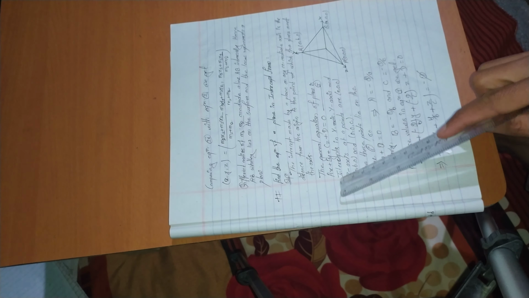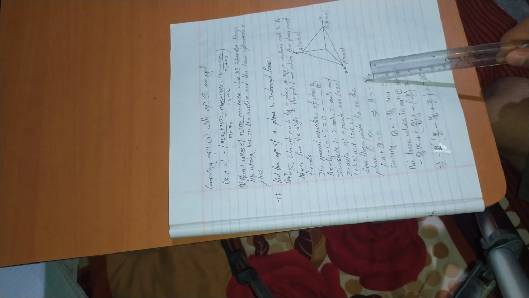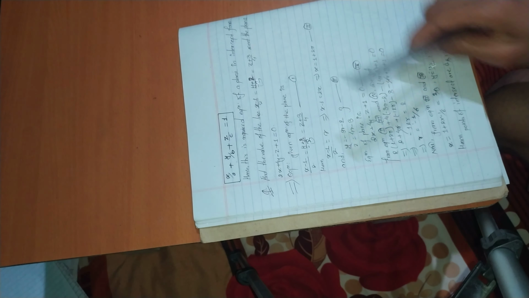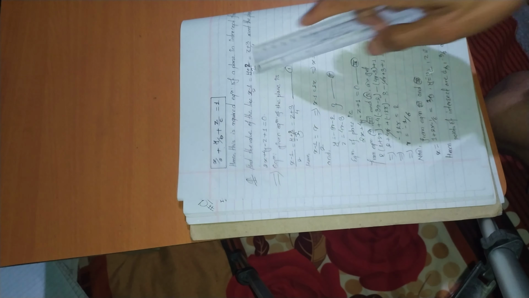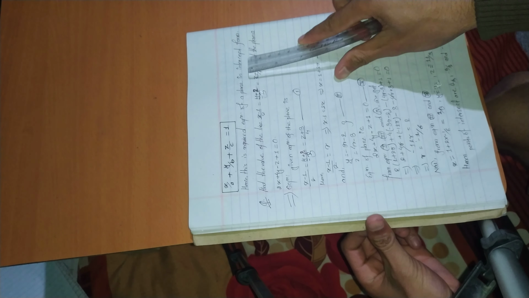The general equation of the plane is given. Intercept in the x-axis, y-axis, z-axis at a point R. Since this point lies on the plane, we have a is equal to minus d by a. Similarly, b is equal to, put this value in the equation first, and we get this one. If we put the solution, finally this is the required plane in the intercept form.